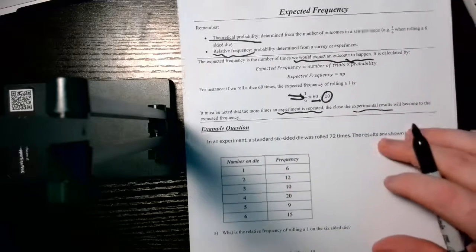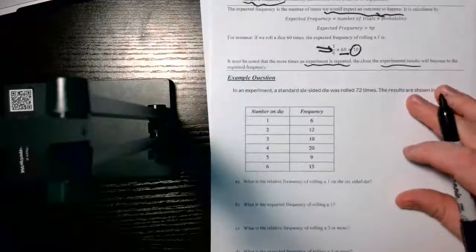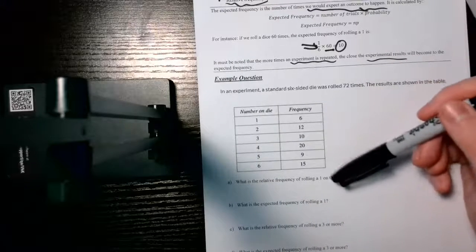Let's have a look at an example question. This is a HSE question that I've taken and reworded so we could have an example in relation to everything that's going on. First things first, we're given a table. The numbers on the die are the outcomes, and the frequency is how many times each has occurred.